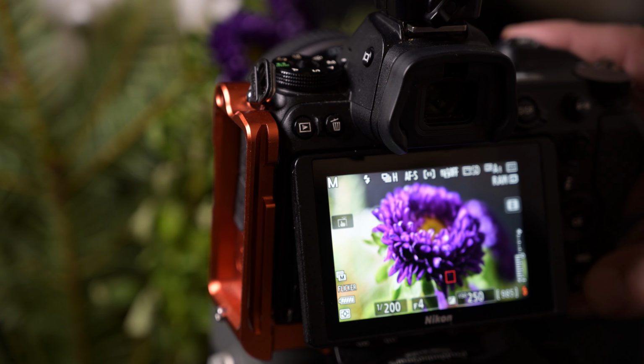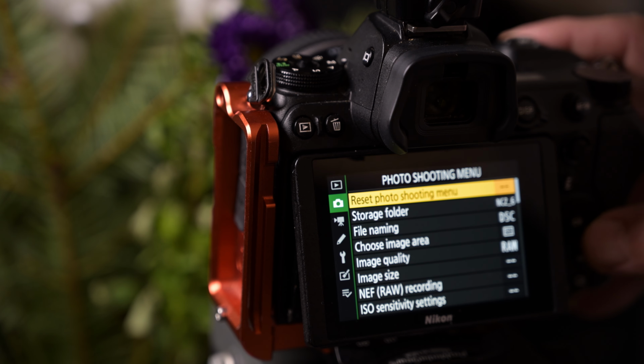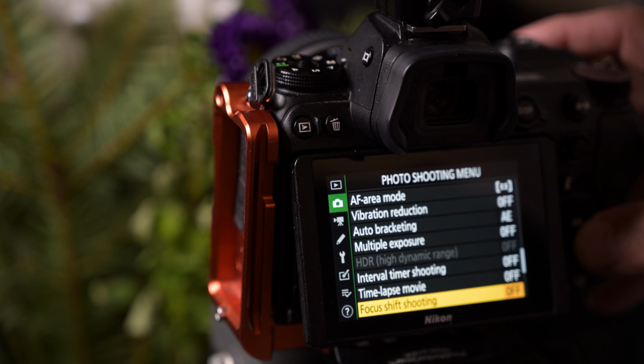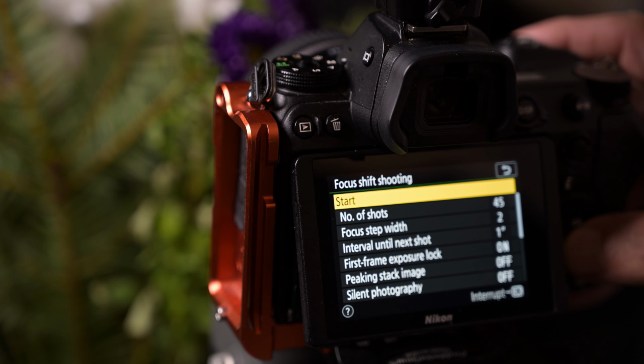Let's go to the final chapter of this tutorial, and I'm going to show you how to set the camera for focus shift shooting. To set up the camera for focus shift, just go to the menu, go to photo shooting menu, go to focus shift shooting. I'm going to take 45 frames of this flower.